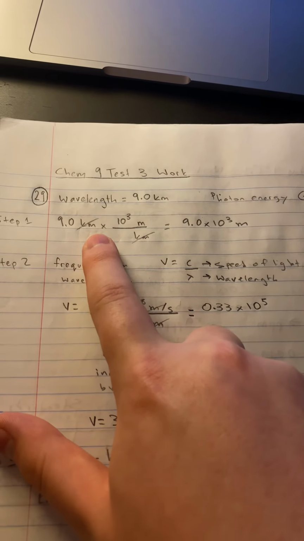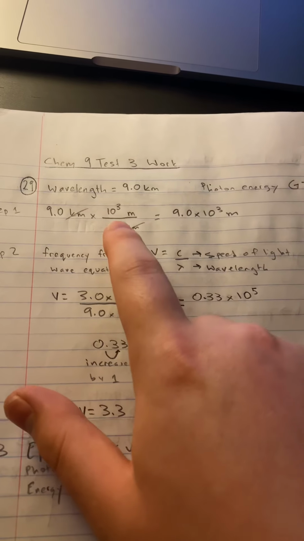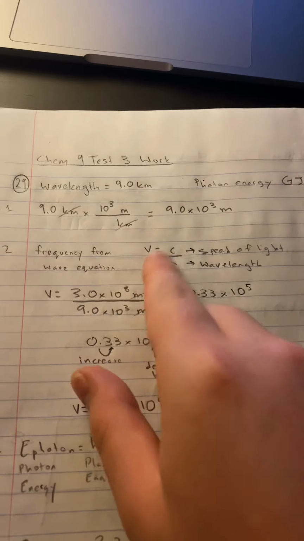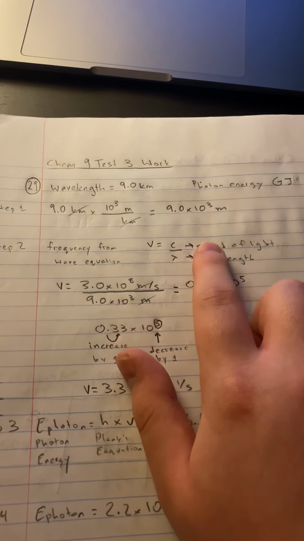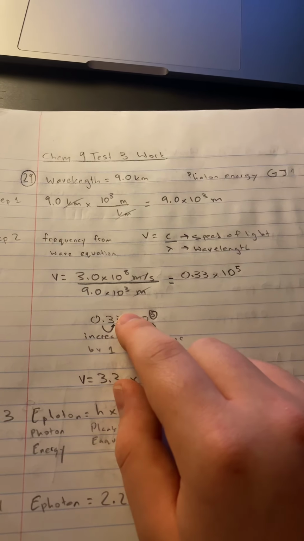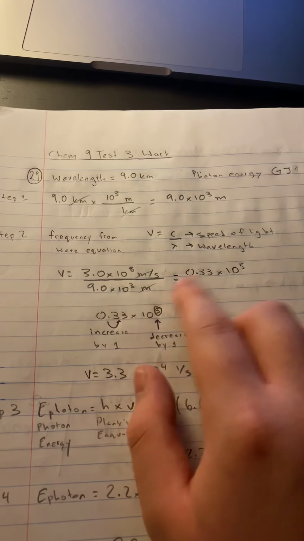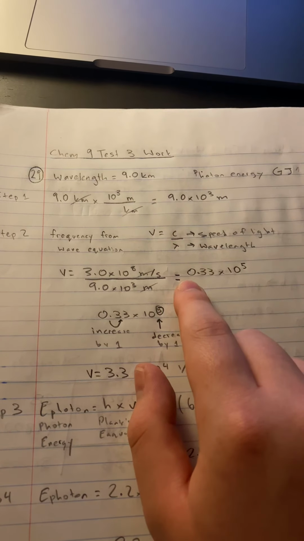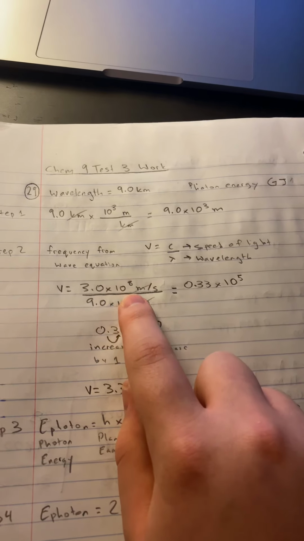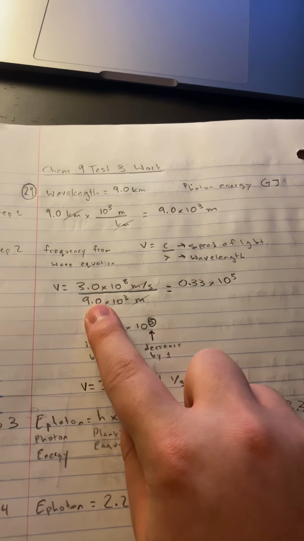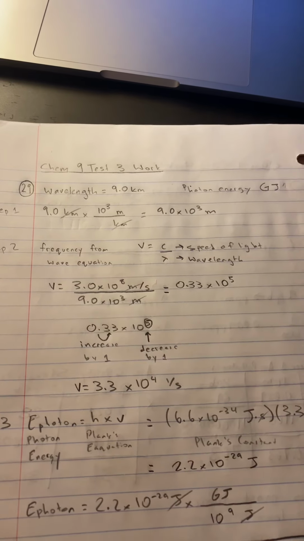So 9.0 kilometers times 10 cubed meters over kilometers, units cancel. That's the conversion from kilometers to meters. That comes out to be 9.0 times 10 cubed meters. That's good because it's in scientific notation. The next step is we want to get the frequency from the wave equation, which is the speed of light over the wavelength. So speed of light we know is 3.0 times 10 to the 8 meters per second, and then divided by our wavelength, which is 9.0 times 10 cubed meters.